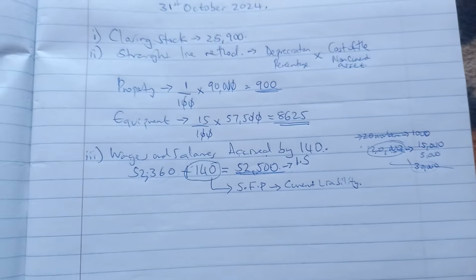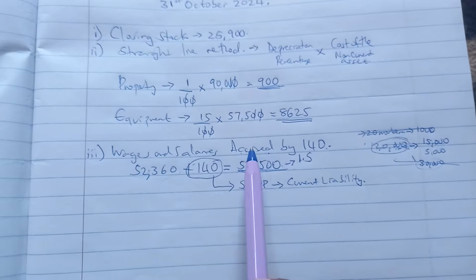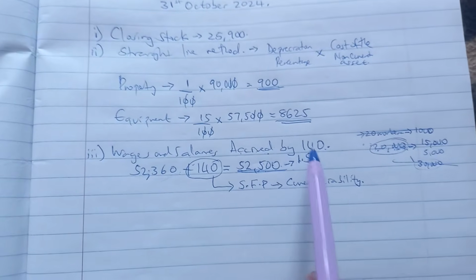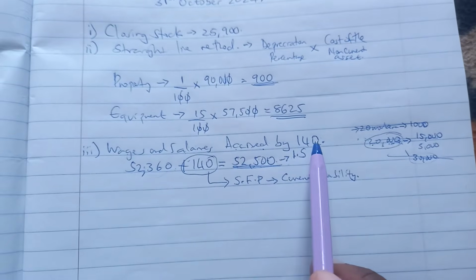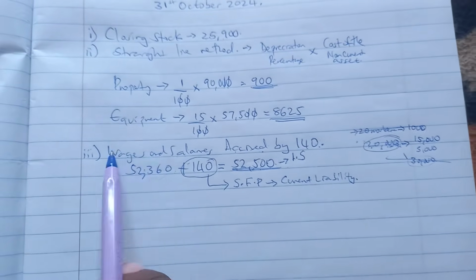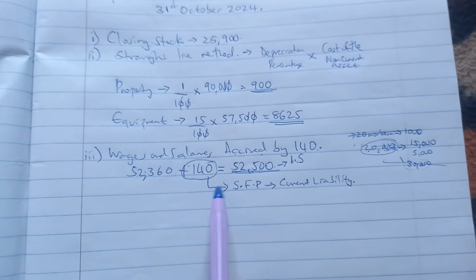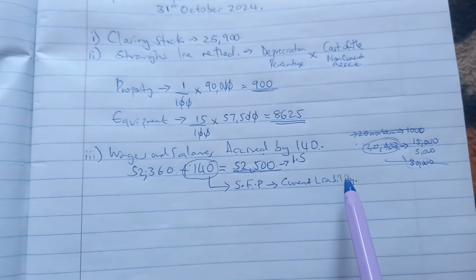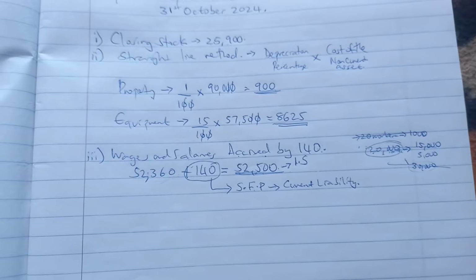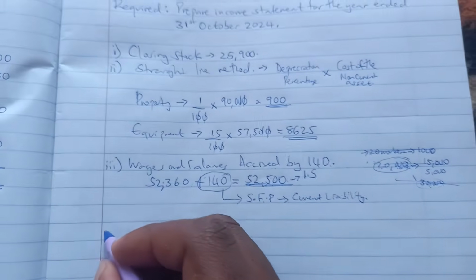So if it is understood, then we can say that for any expense which is accrued, that figure by which the expense has been accrued, we add it onto the given value, and then that figure we will record in the statement of financial position as a current liability. I hope it is understood. So let us go to Roman number 4.